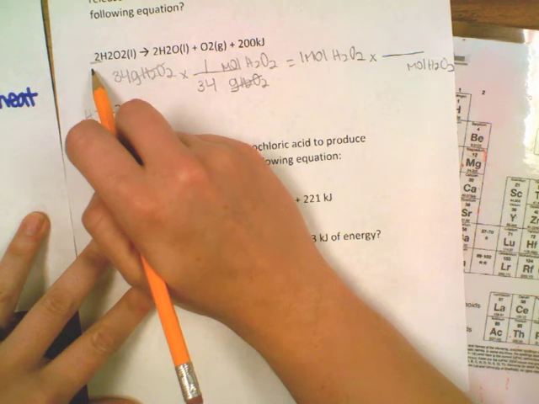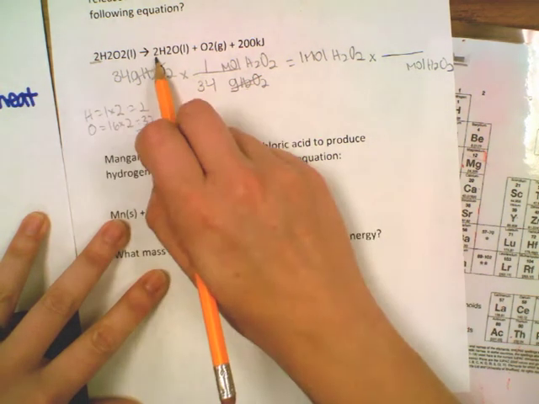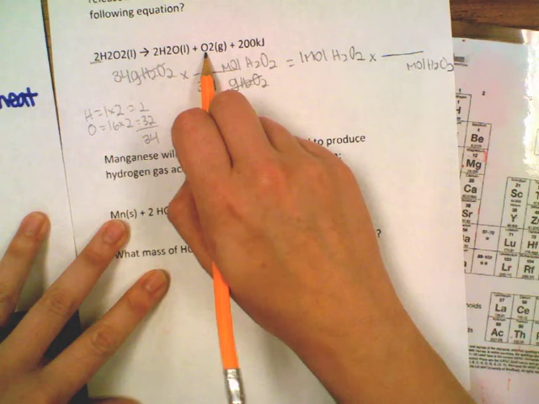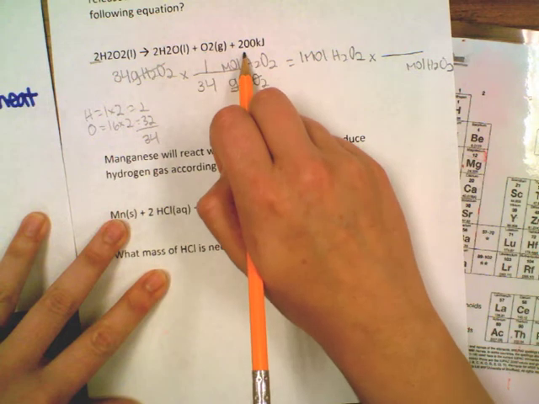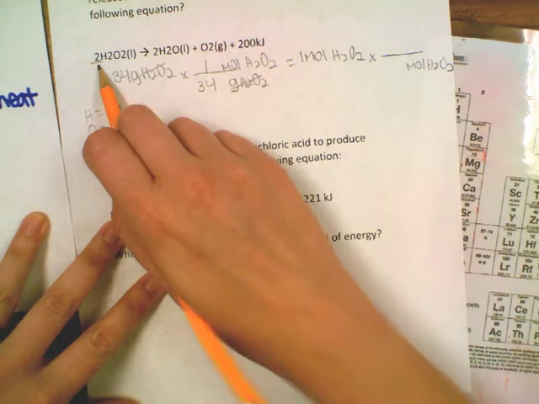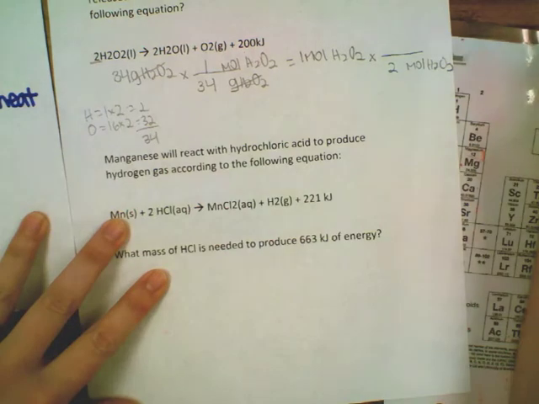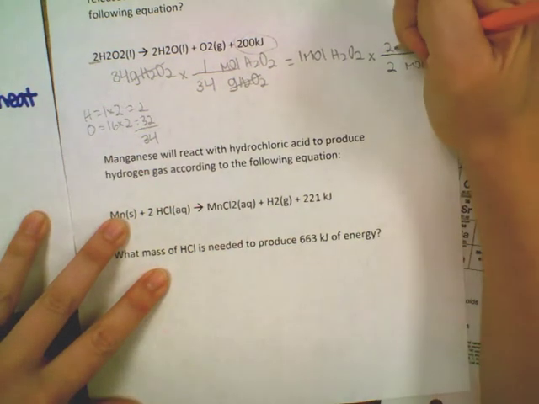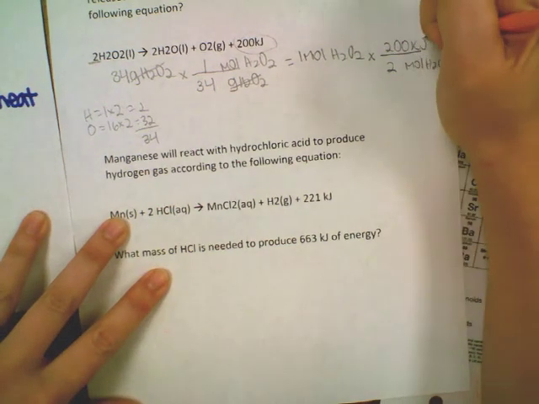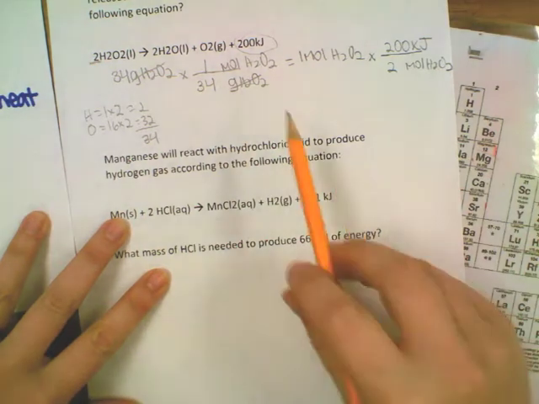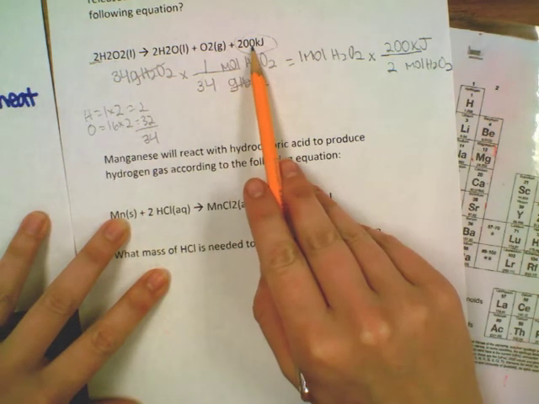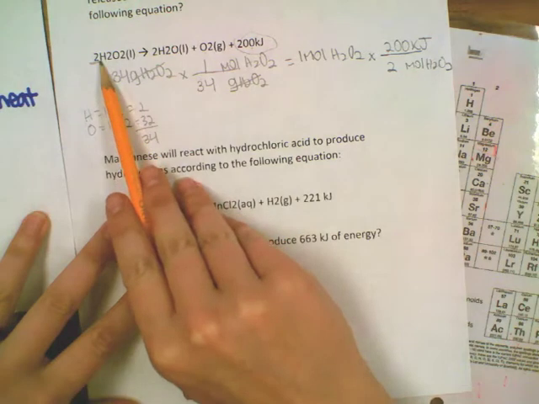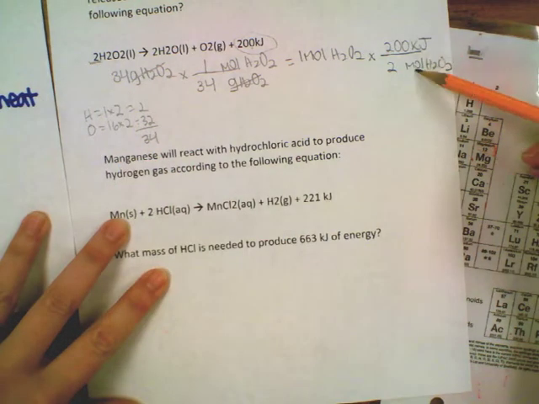2 moles of hydrogen peroxide decomposes to form 2 moles of water, 1 mole of oxygen, and 200 kilojoules of heat. So we've got 2 moles reacting, and then the coefficient that we use for heat is enthalpy, which is 200 kilojoules. So 200 kilojoules of heat is released per 2 moles of H2O2.